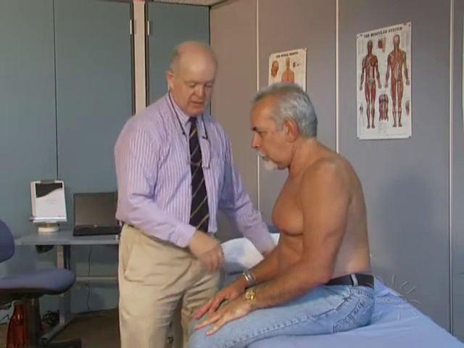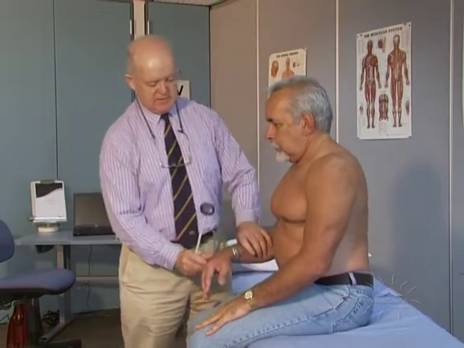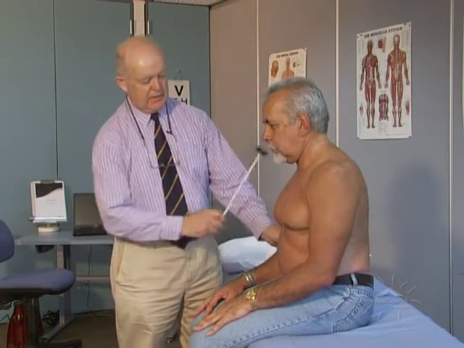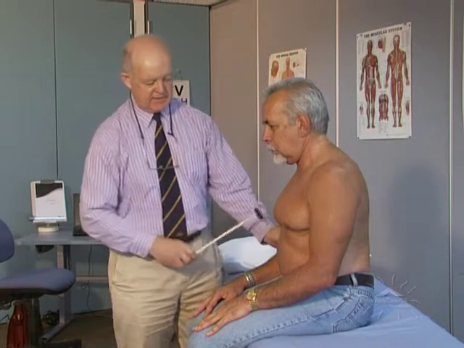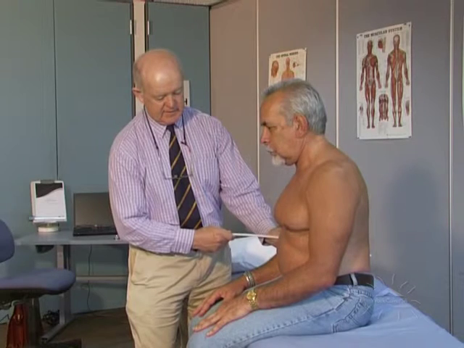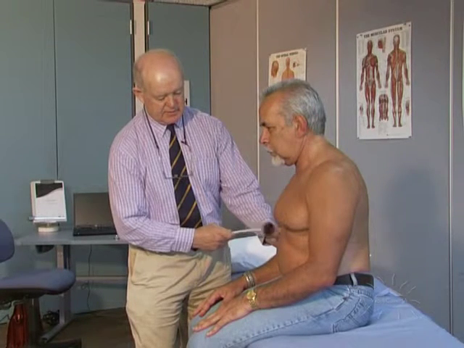The reflexes are tested comparing the two sides against each other. The biceps is a C5 and C6 reflex. The brachioradialis is predominantly a C6 reflex, and the triceps is predominantly a C7 reflex.